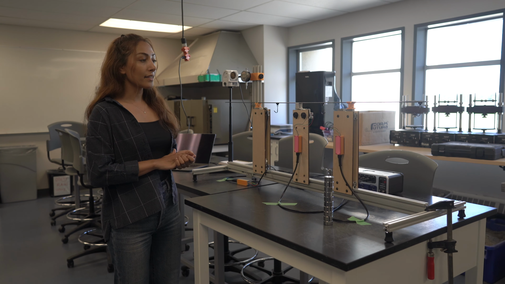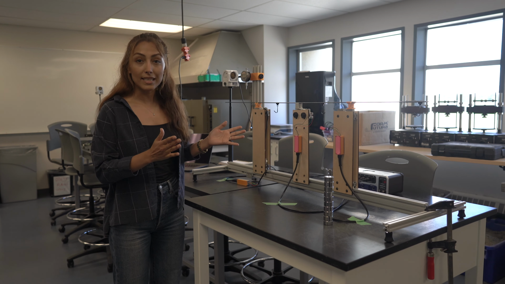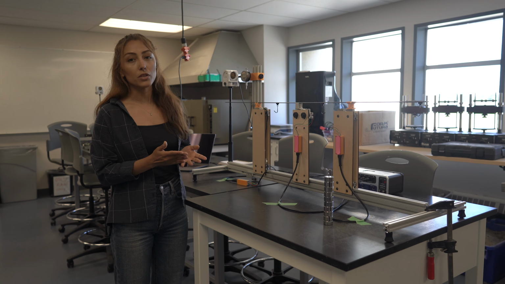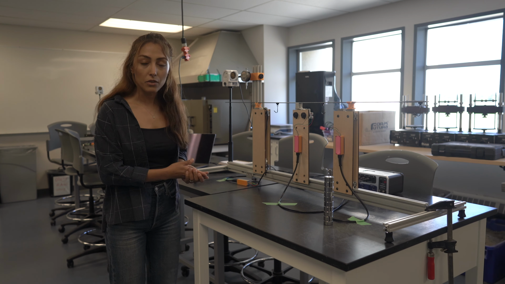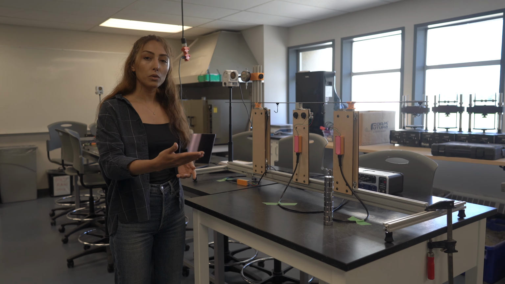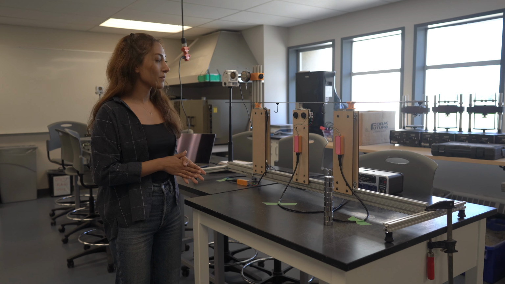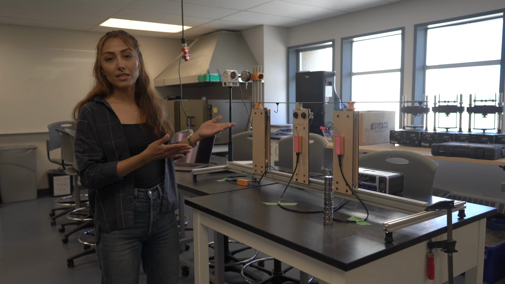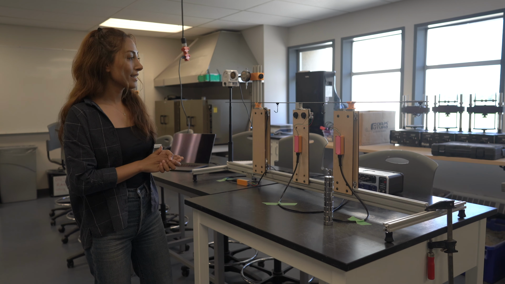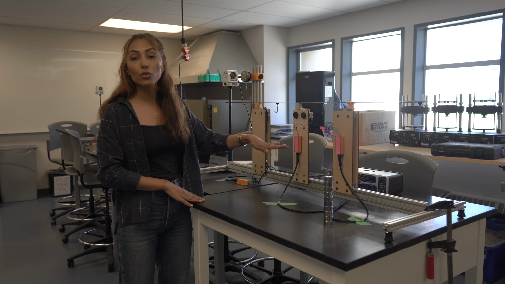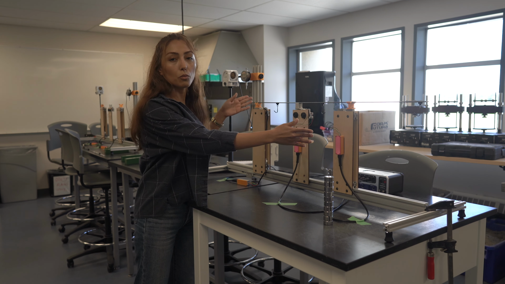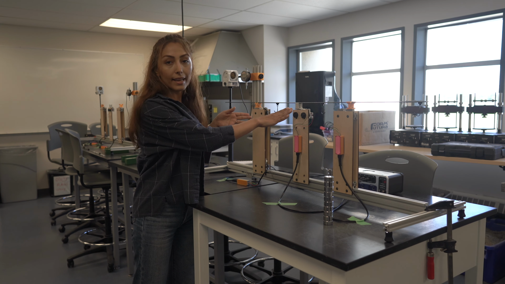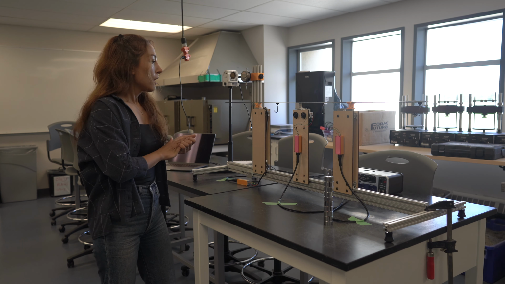A lot of the steps for this lab are very similar to the first lab, so I will not repeat those steps in this video, but I'll walk you through what you will be doing and what is new to this lab. The apparatus is the same that you used in lab 1, but this time a third support is added between supports A and B, and it is a fixed support.